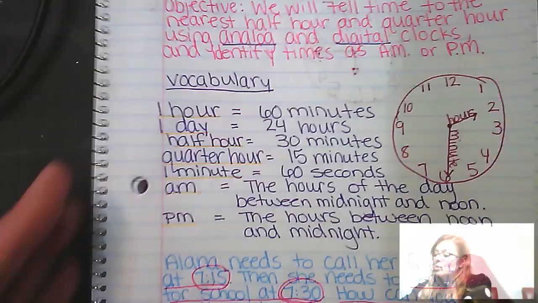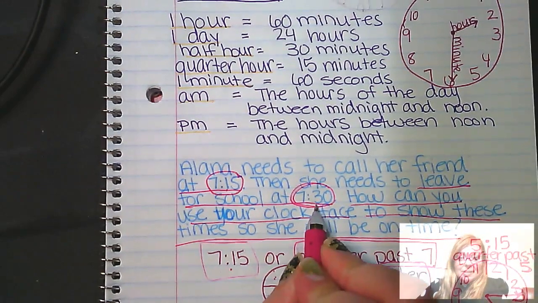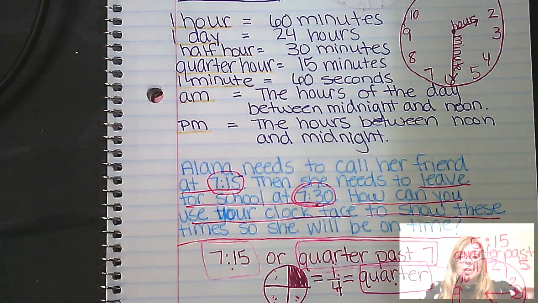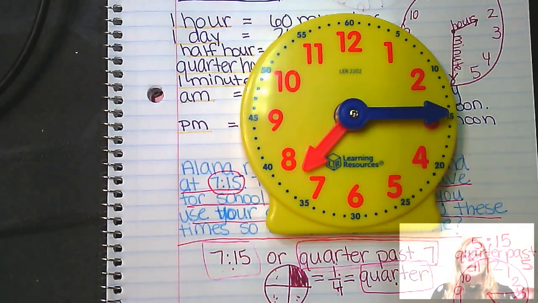That's the first one. So now, going back to our story problem, we are going to be focusing on 7:30. How can you use your clock face to show these times? Well, we already did 7:15. Now we're trying to figure out how many more minutes she has before she has to leave for school, because we don't want her to be late.